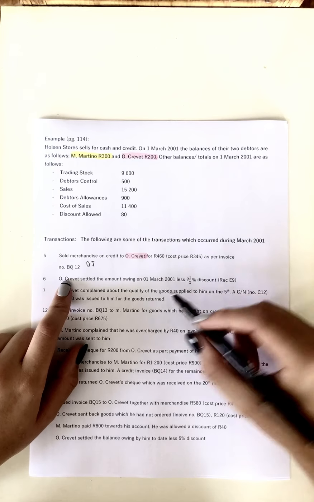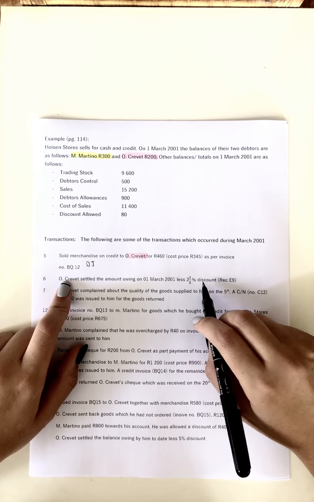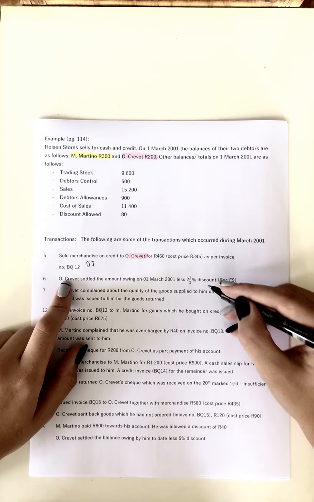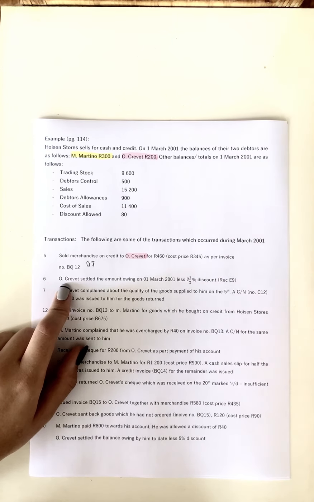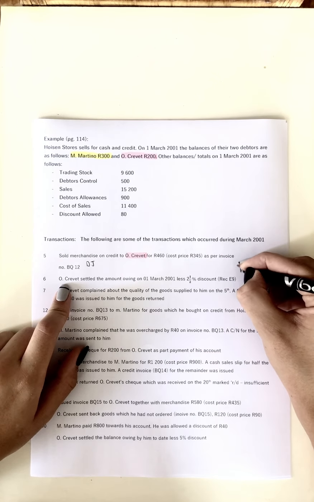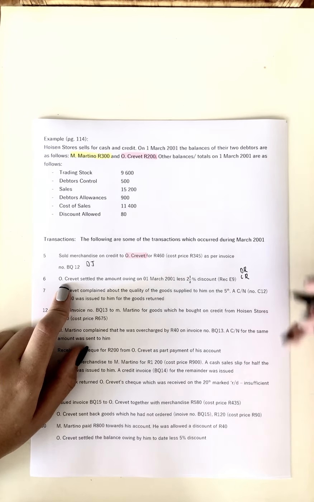Then the 6th, O. Crevitt settled the amount owing on the 1st of March 2001, less 2.5% discount. Okay, so like we said, if we offer discount to encourage the debtors to pay back on time, so before a certain time, say if they pay in 30 days they get less 2.5%. Okay, so this is what's happening here. So he's settling his amount. So what's happening here is that his account is decreasing because he owes us less money.